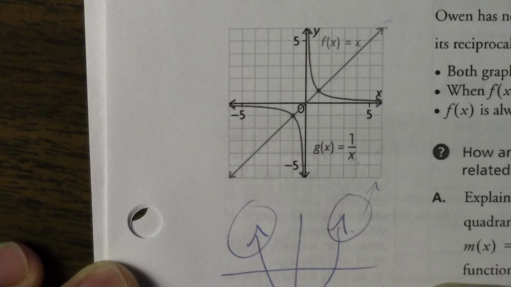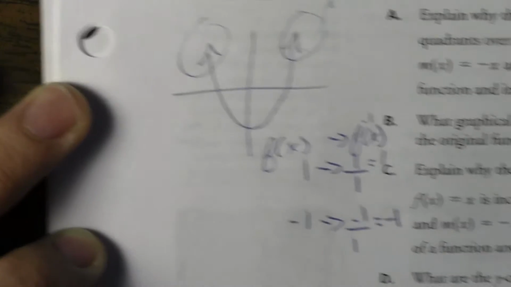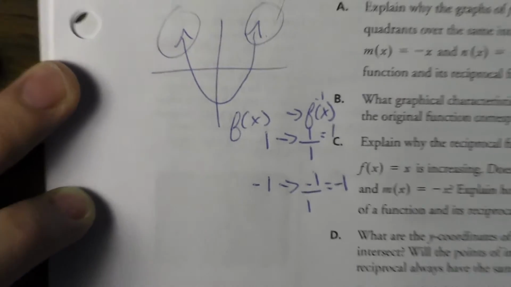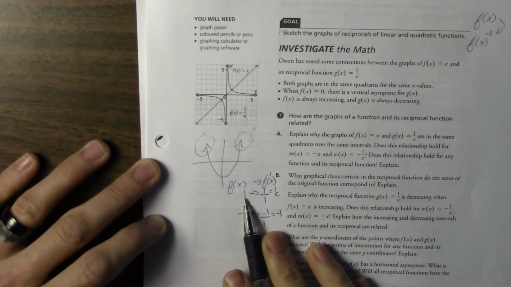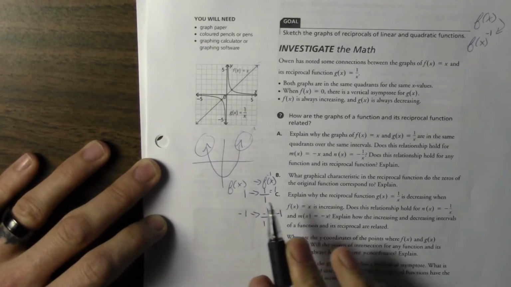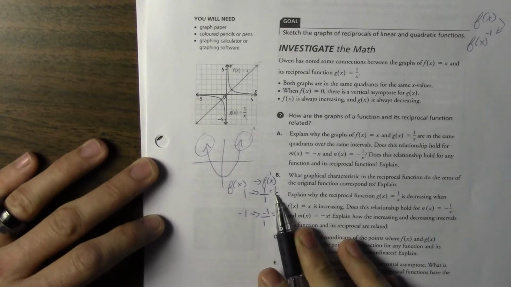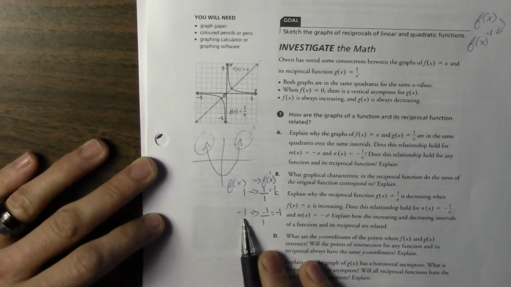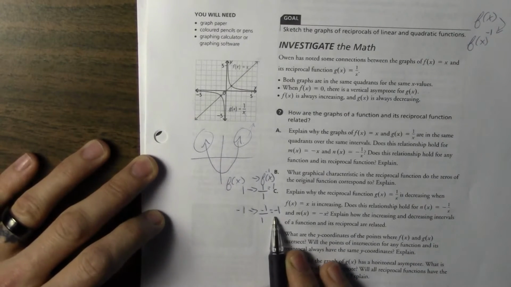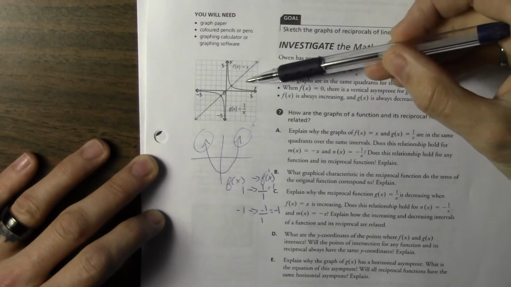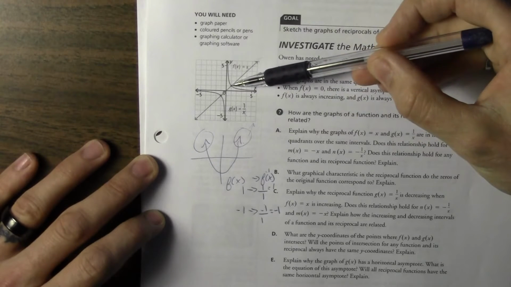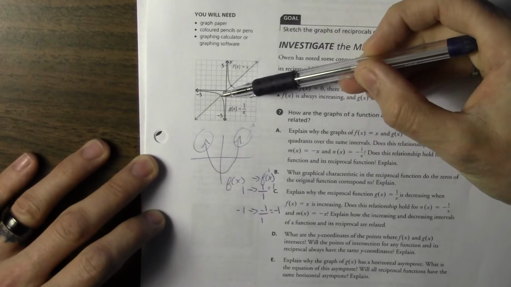So when we go from our original function to our reciprocal function, when our original function's value is 1, the reciprocal of 1 is still 1. That makes sense? Because 1 over 1 is 1. The reciprocal value of -1 is still -1. Therefore, our intersection point between the original function and the reciprocal function is always going to be at the y value 1 and the y value -1.